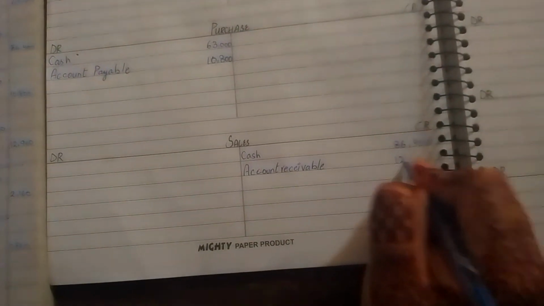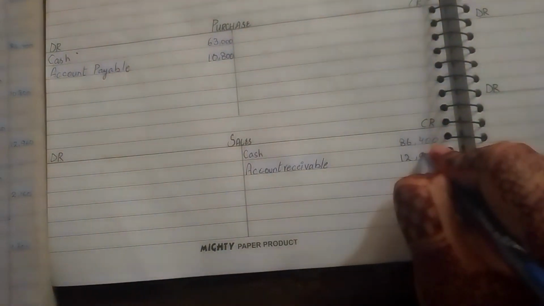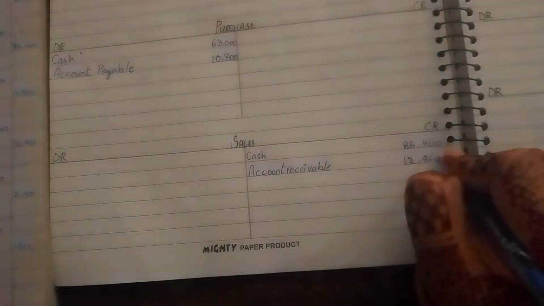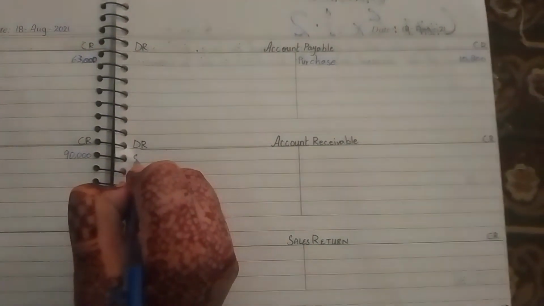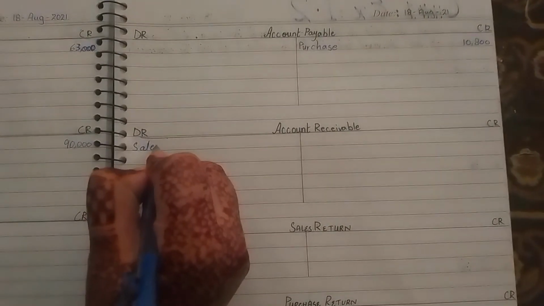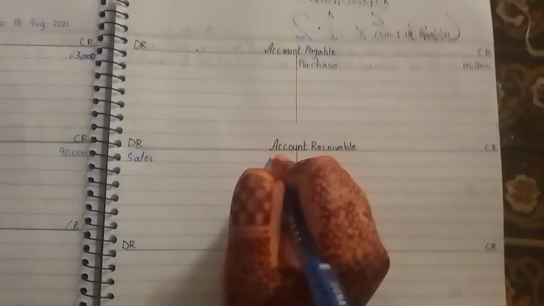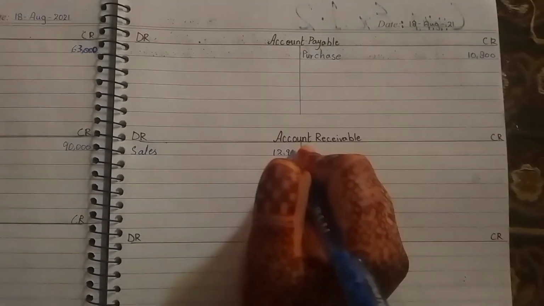Which is 12,960. Now we will proceed to account receivable. As you can see in the entry, it is written account receivable is debited, यानी अकाउंट रिसीवेबल के लेजर अकाउंट में डेबिट साइड पे सेल्स लिख के उसकी अमाउंट लिखी जाएगी, which is 12,960.